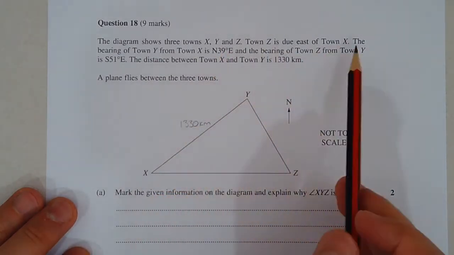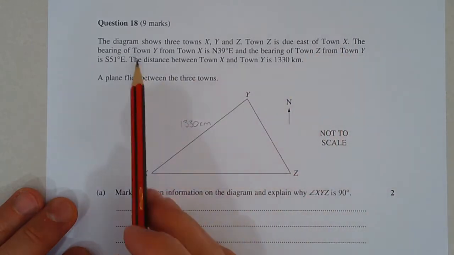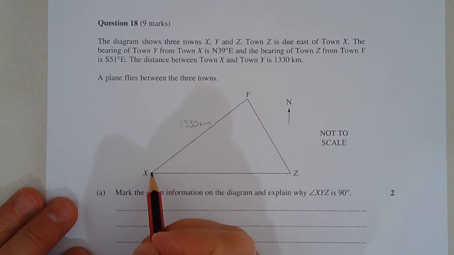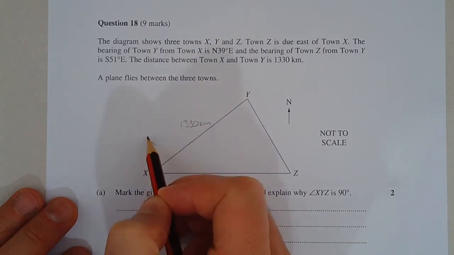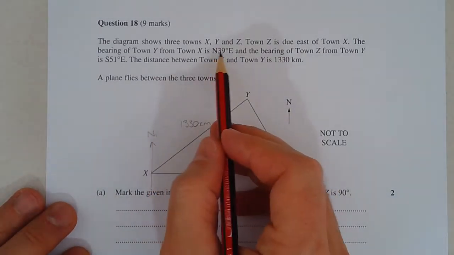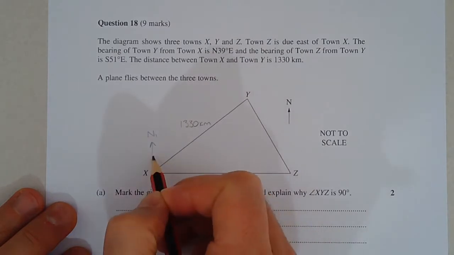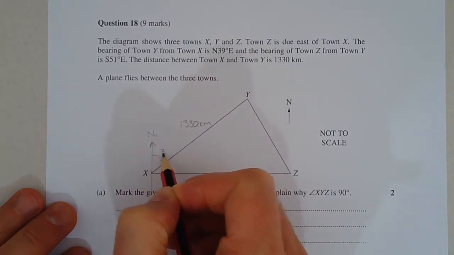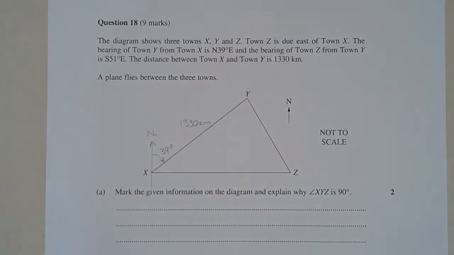Now, we have two bearings to mark in. The bearing of town Y from town X. So from town X means I'm going to draw a north-south axis. I'm going to call this north 1. And it's north 39 degrees east. So from north, we're going to mark in the angle 39 degrees in an easterly direction.